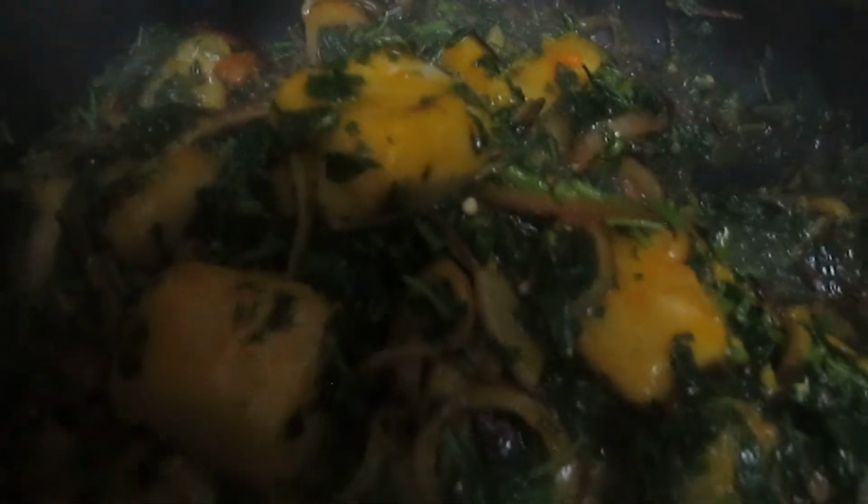Okay. So look at what we made today. This is yam vegetable. We are not going to let it overcook as I said. So now I'm offing the stove. Tastes so good. So look at our yam vegetable.